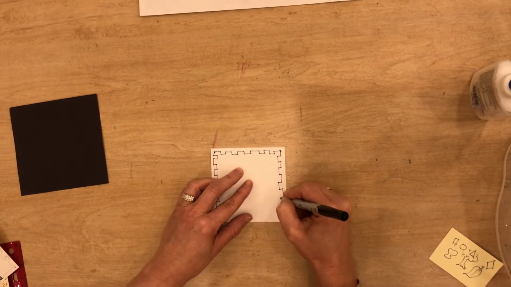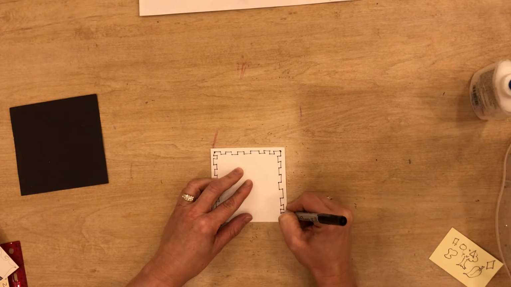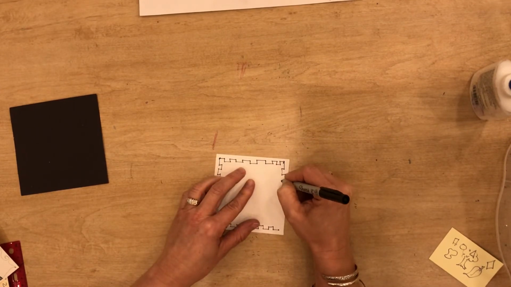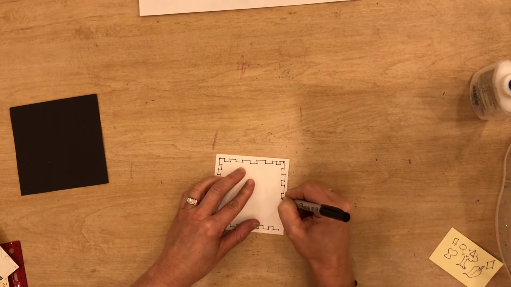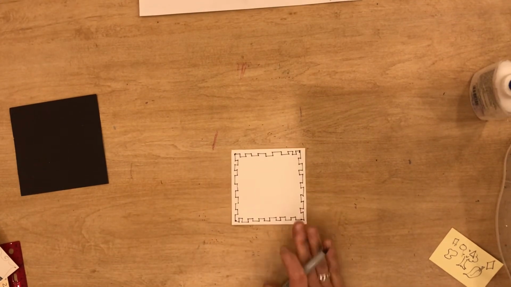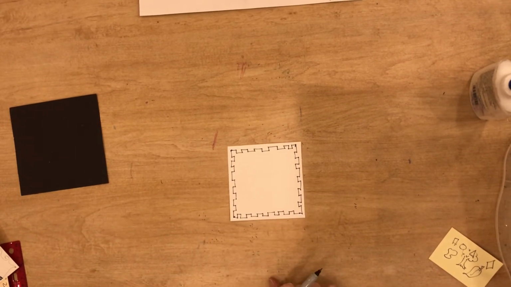So I hit all 4 dots. Okay, so now I have a geometric border.